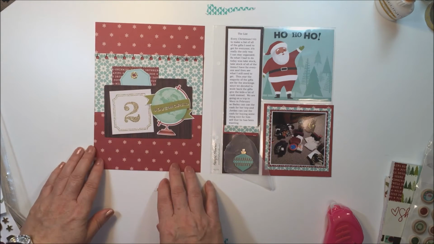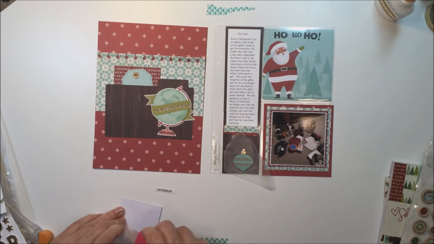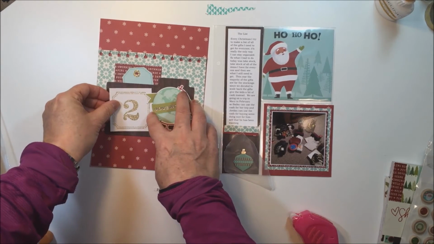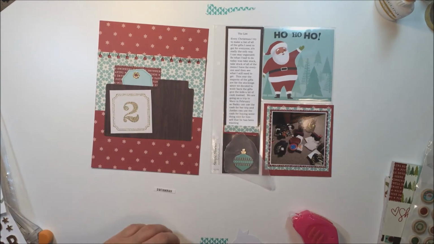So you can see on the right, what I did was I typed out the story and printed it on my printer. The top of it says The List. And then in the journaling, I talk about how every Christmas I have to make myself a list of things that I want to give as gifts, who I need to buy for, what I need to get, and so on and so forth.